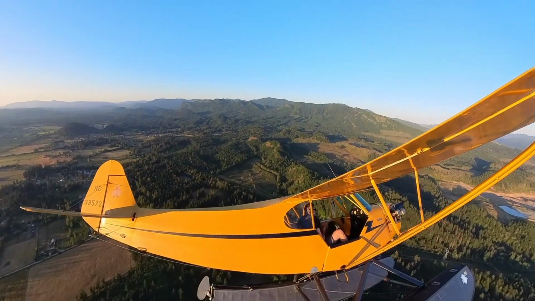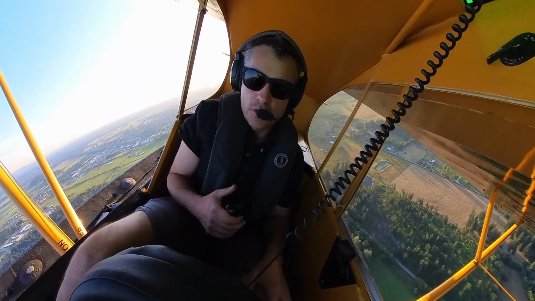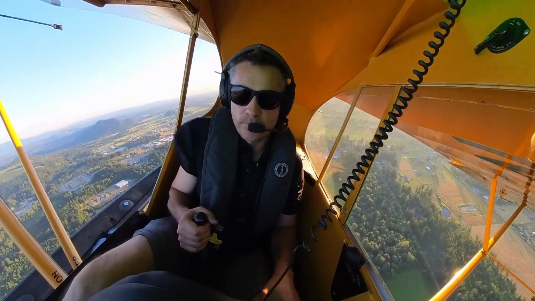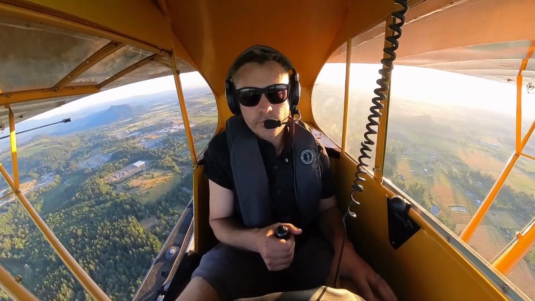Once I've established the bank, they're both neutralized. Aileron and rudder are neutralized. It's just the elevator to turn the airplane. When I roll out, aileron and rudder together.